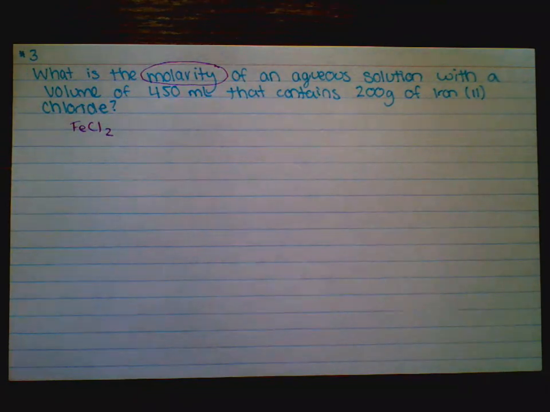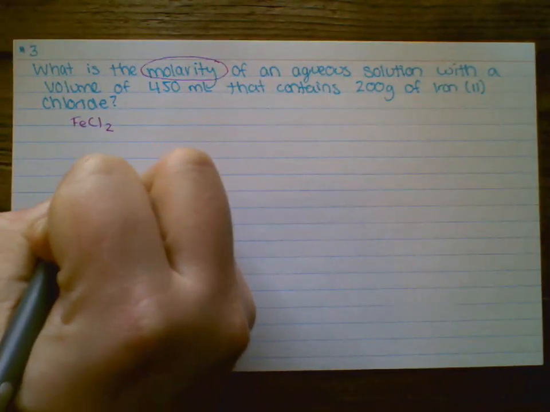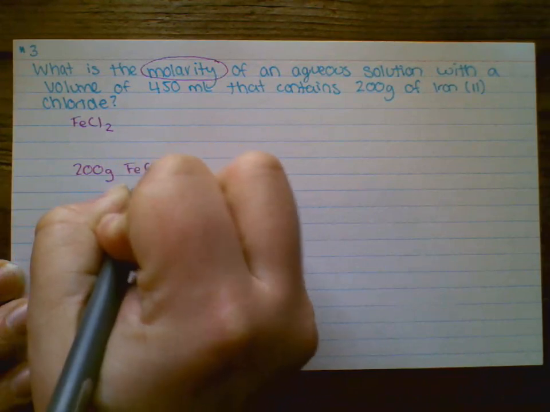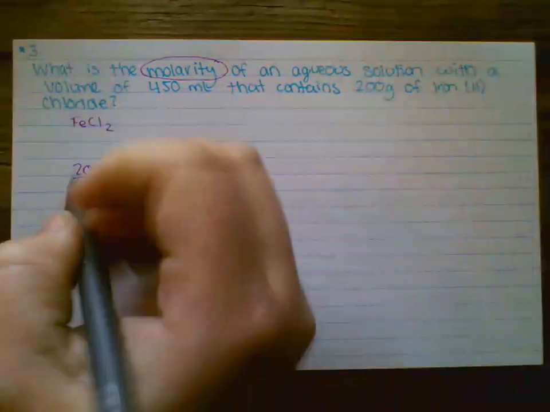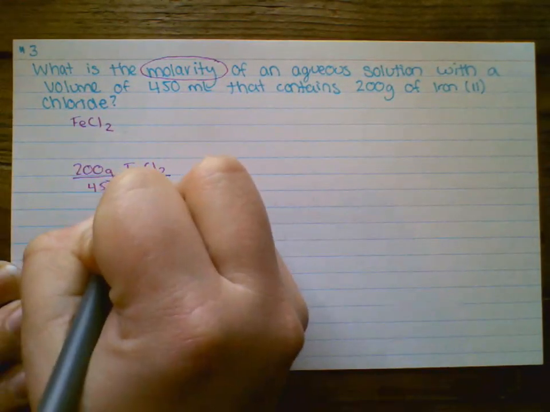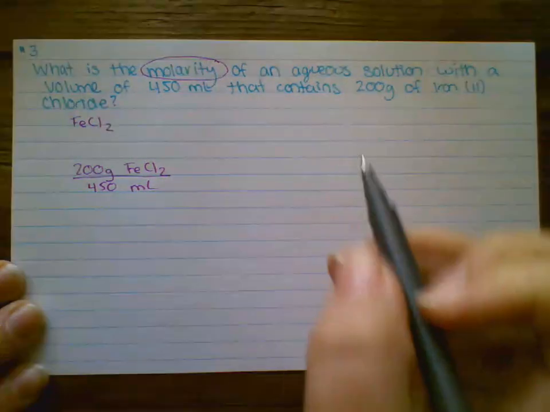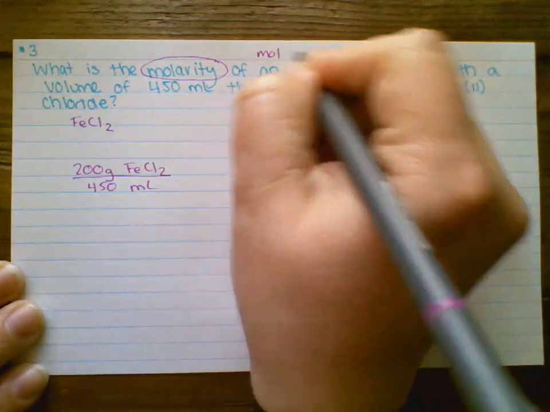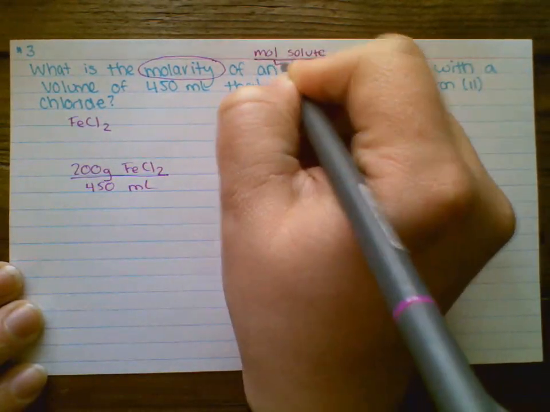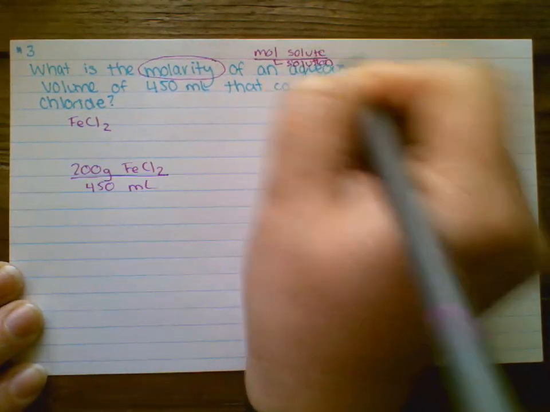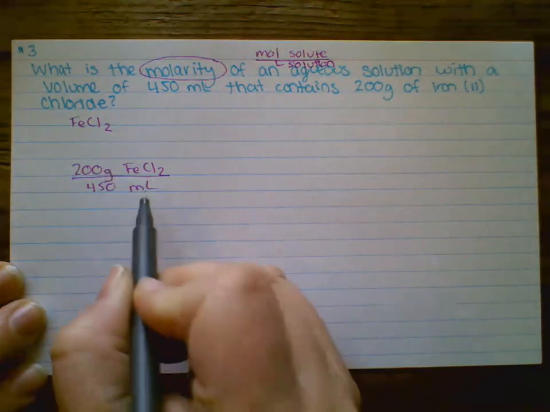Okay, so we said we needed to put mass over volume here. So we're going to take 200 grams of FeCl2. We're going to put that over our volume, which is 450 milliliters. Okay. We're trying to solve for molarity. Remember, molarity is moles of solute over liters of solution. So we're just going to keep that in mind. That's our end goal.